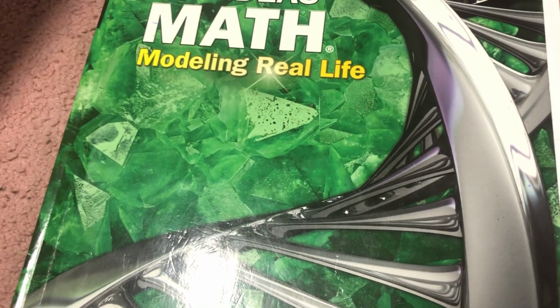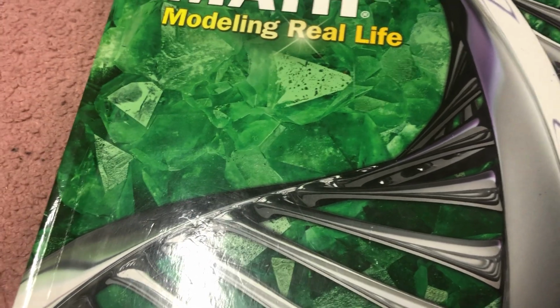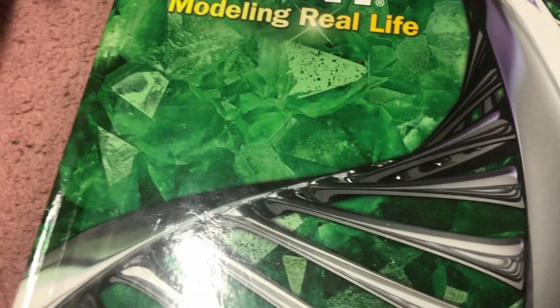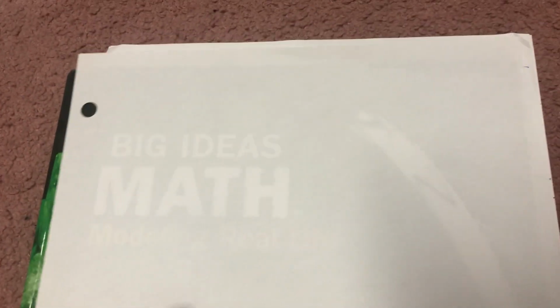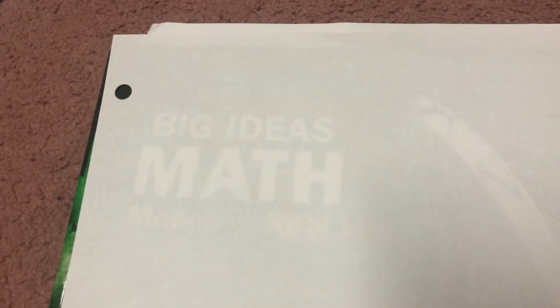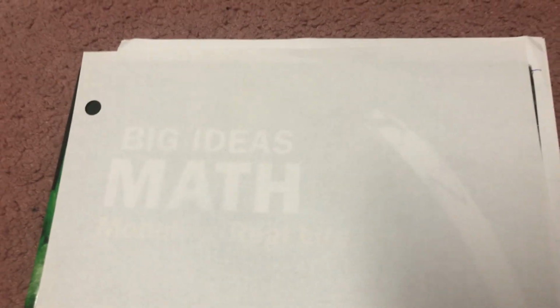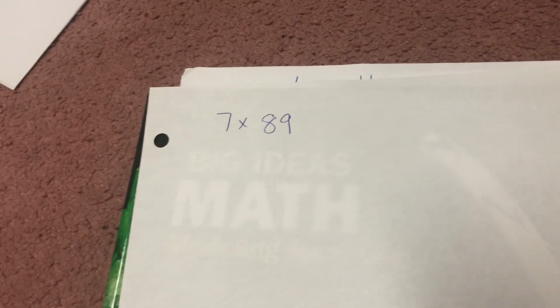Now, the other part of what you're going to need to do is they're going to be giving you some problems, and they're going to ask you to solve them and identify what property you used. So, for example, let's say that I have 7 times 89. You got to use a property.